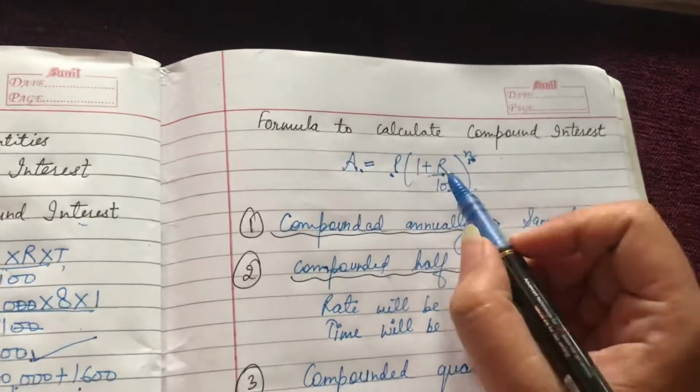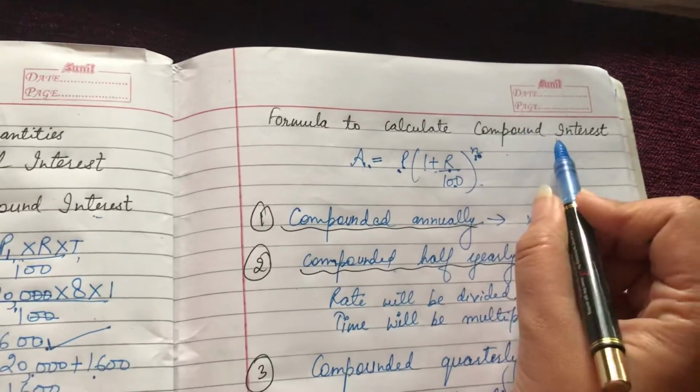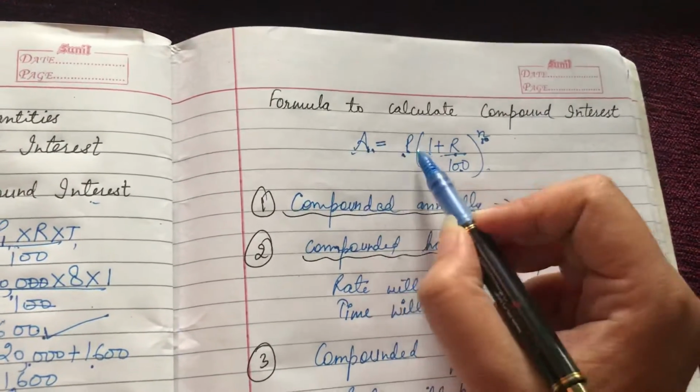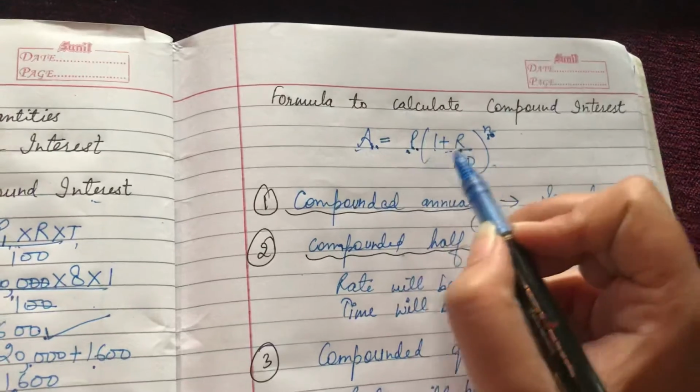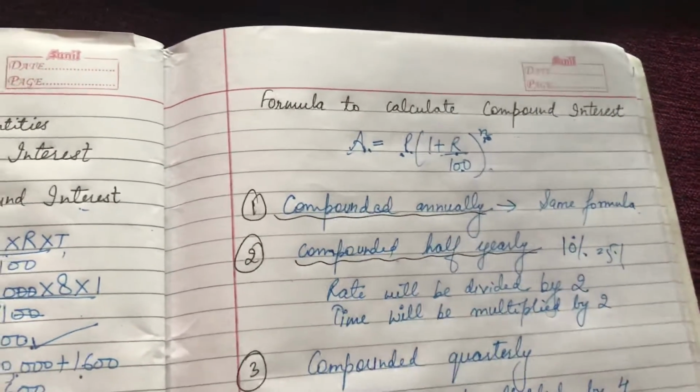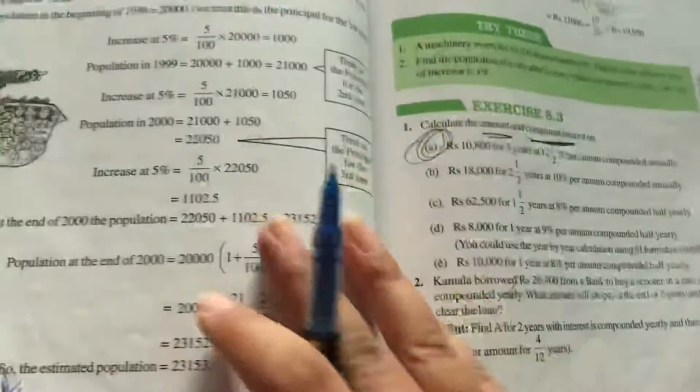Now to calculate the compound interest, first we have to find the amount, and then from the amount, if you subtract the principal, the extra rupees which are left, that is the interest. Now let's read out some of the questions of exercise 8.3.